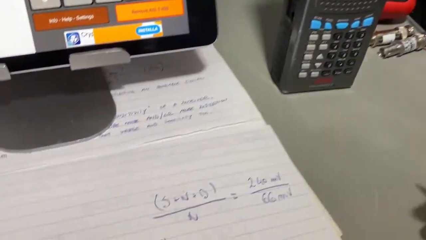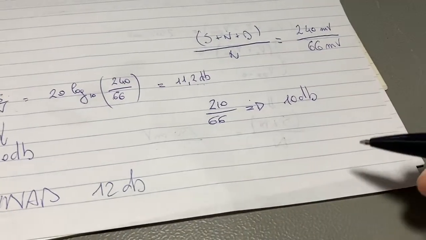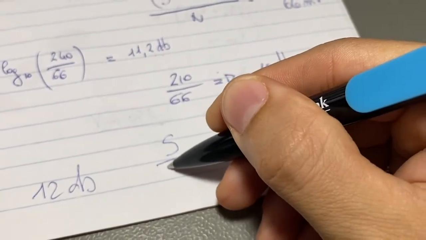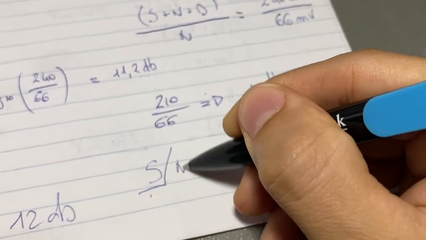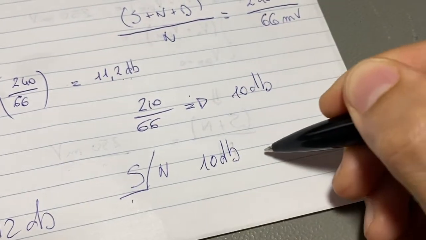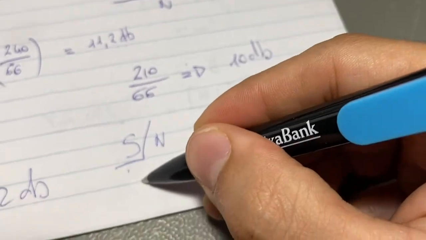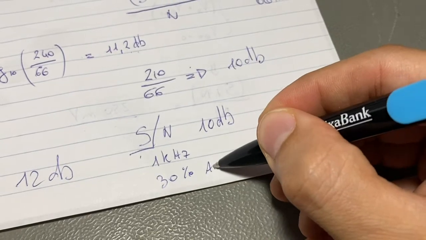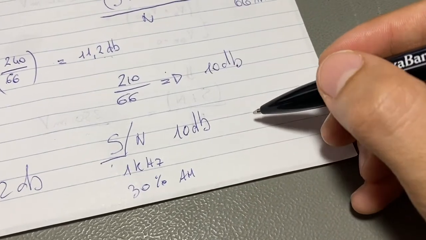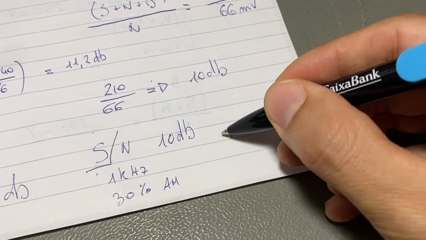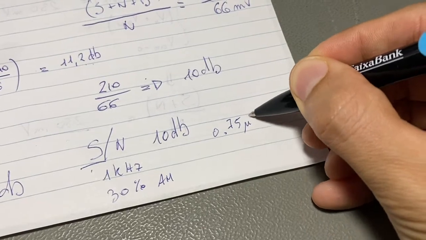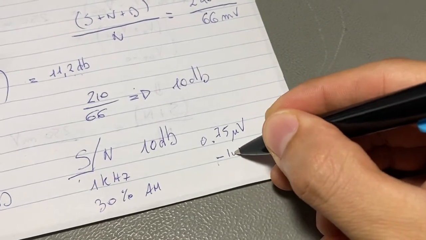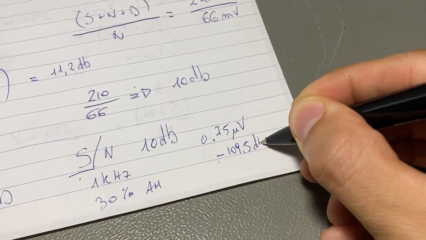So this means that the sensitivity of the radio for a signal to noise of 10 dB, with a 1 kilohertz tone and 30% depth, will be 0.75 microvolt, which corresponds to minus 109.5 dBm.